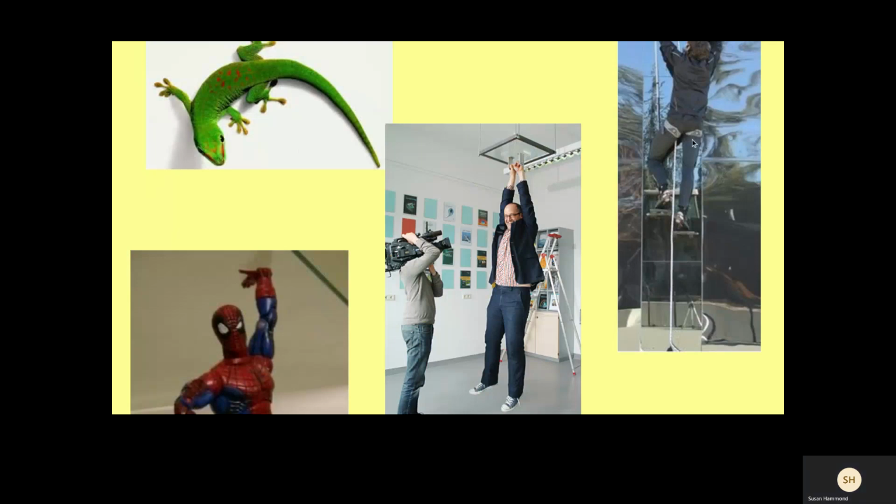Now the person climbing up the window, it does look like he's on a ladder, but he's not actually. What he's got is pads on his knees and on his hands, and those again are mimicking gecko feet. Now there's actually a video of this, and he is going up incredibly slowly. I think he took about 5 or 10 minutes just to get up about 6 feet, about 2 meters.